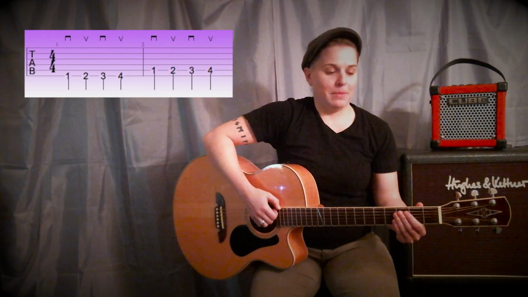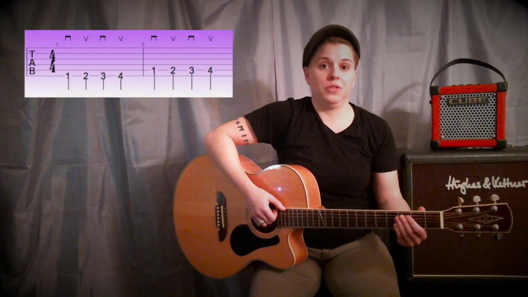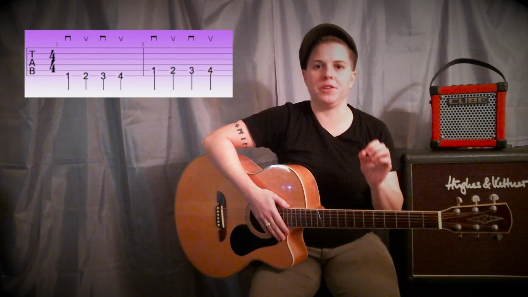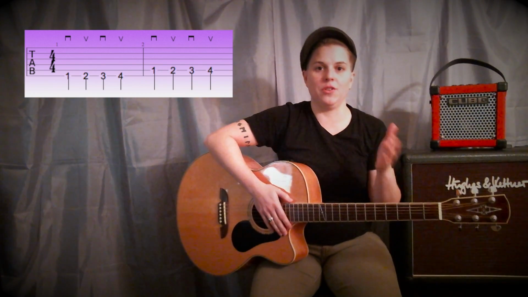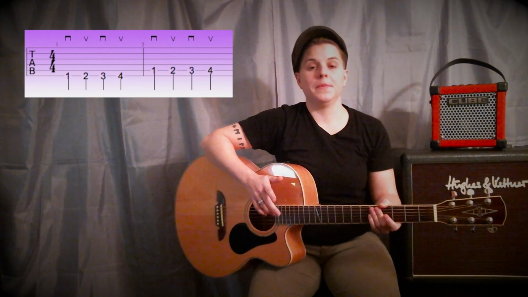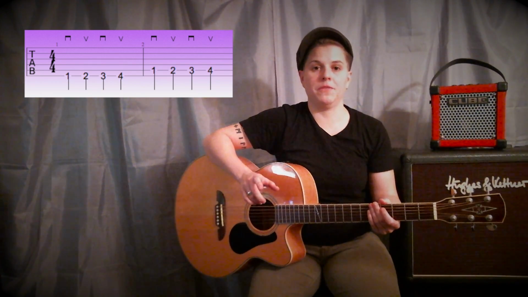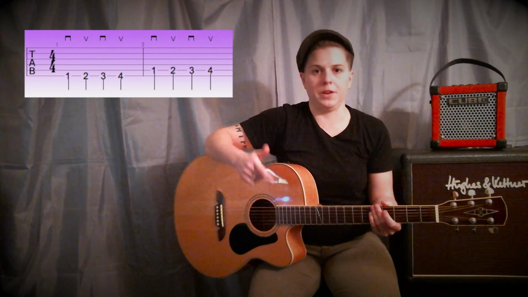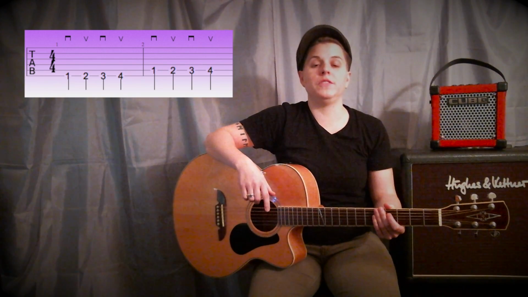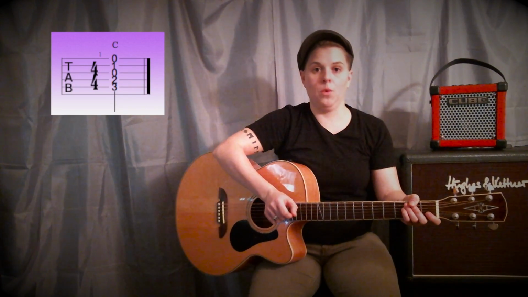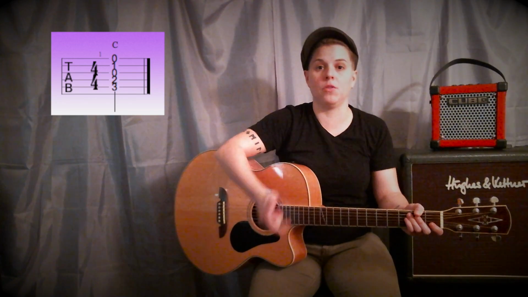Now, the numbers on the tab staff just represent which fret to hit, and they'll be written directly on whichever string you're supposed to hit that note on. If you see individual notes side by side on the staff, that means that those notes are just played one at a time. If you see notes written vertically all in a row, that means that you play those all at the same time, like when you're strumming chords.